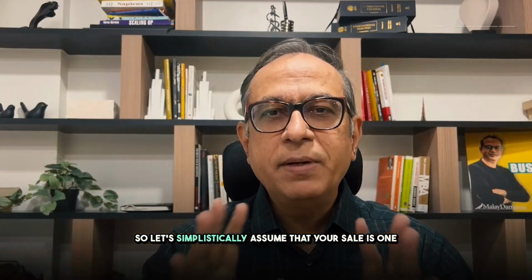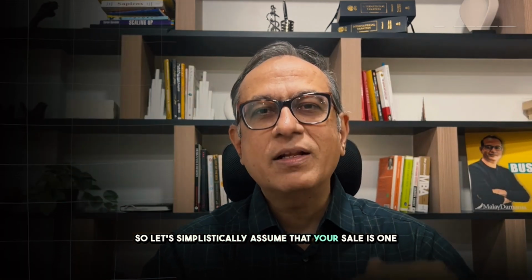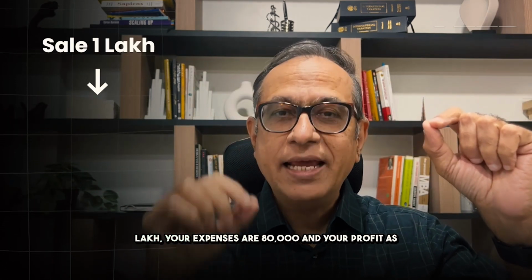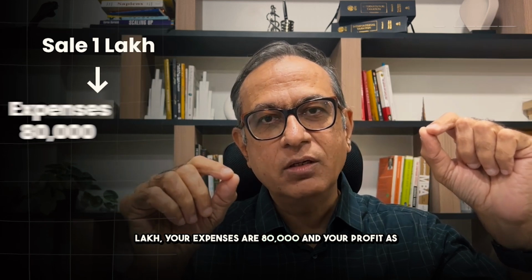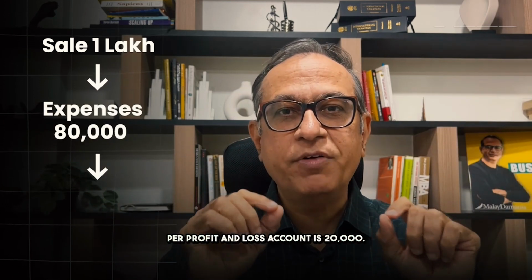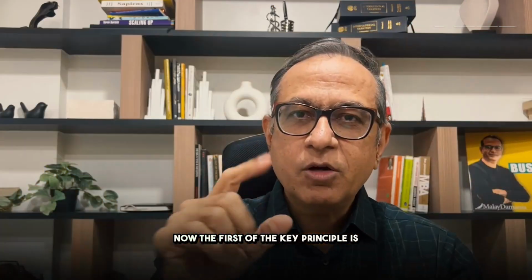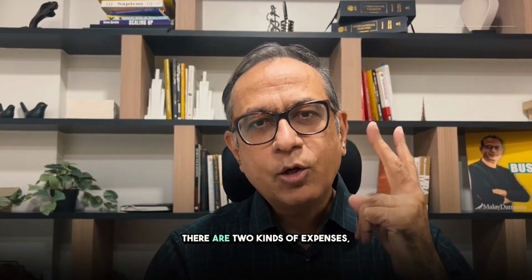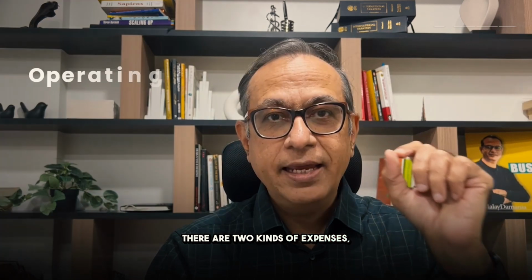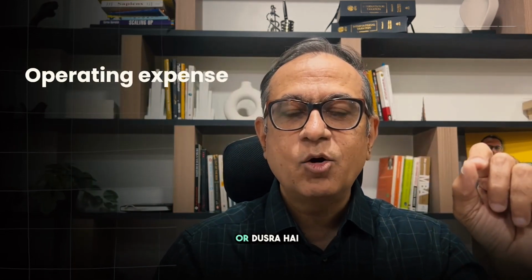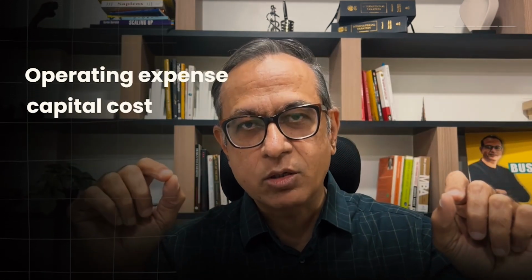So let's simplistically assume that your sale is 1 lakh, your expenses are 80,000 and your profit as per profit and loss account is 20,000. Now, the first of the key principle is there are 2 kinds of expenses. एक है operating expense और दूसरा है capital cost.